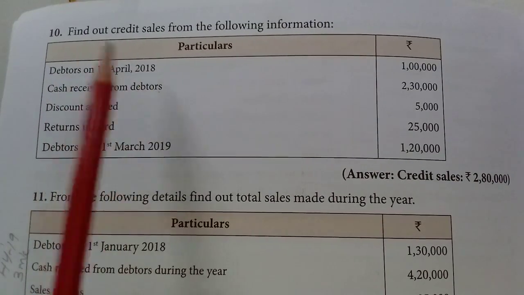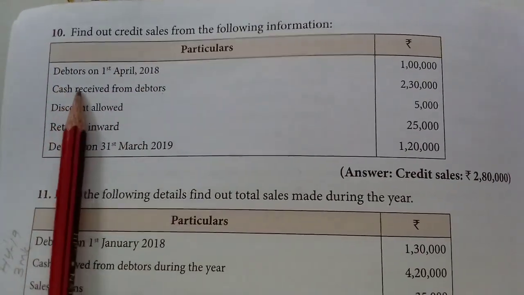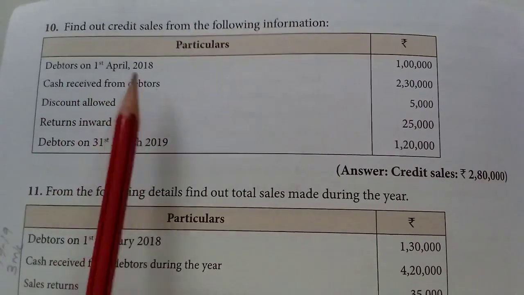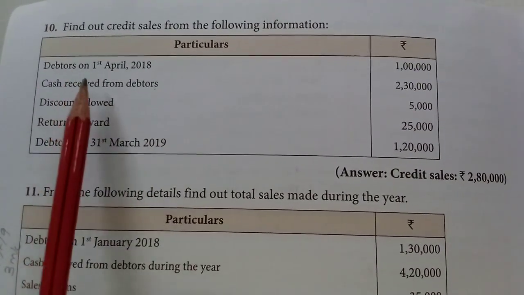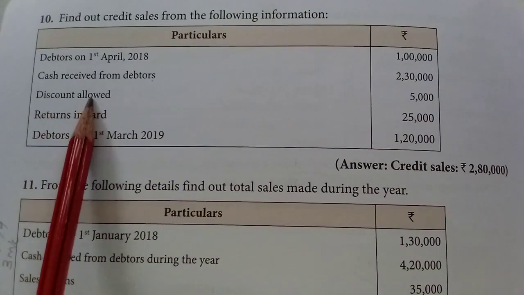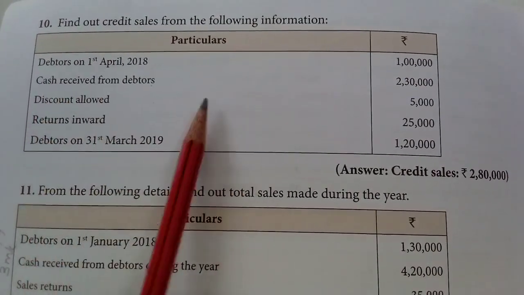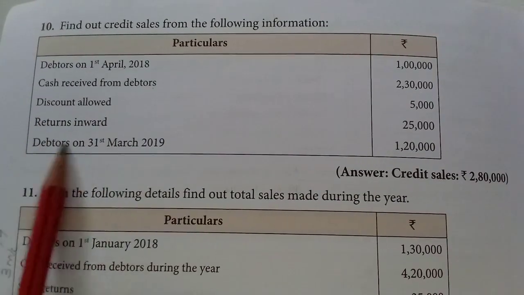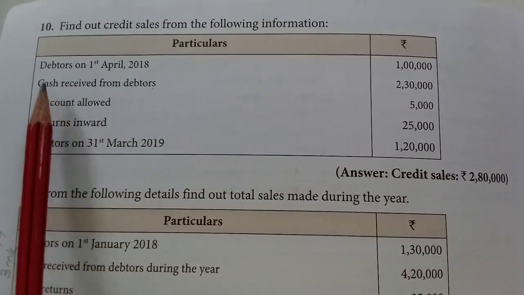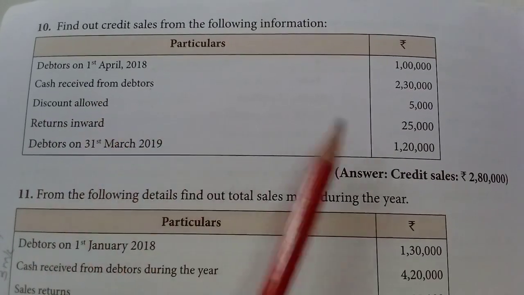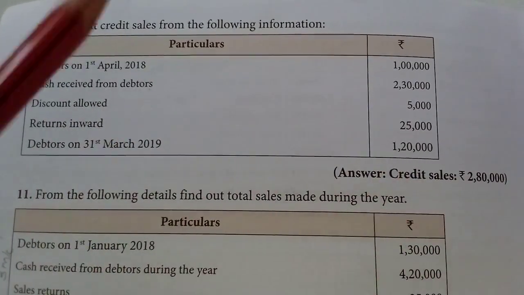Total debtors account you have to calculate, as given in illustration 10. Opening debtors, closing debtors given, cash received credit side, discount allowed credit side, return inward credit side. Everything credit side. The balance will be to sales, bracket credit, balancing figure. Very easy. You will get this amount.